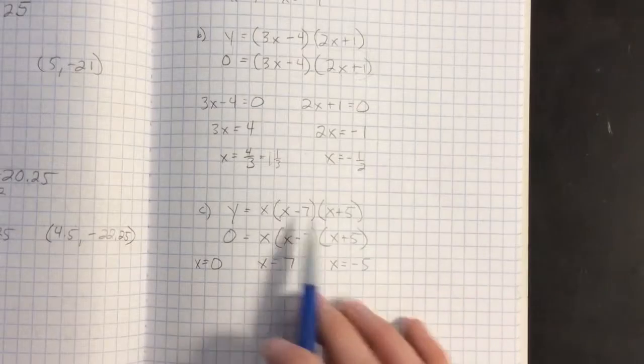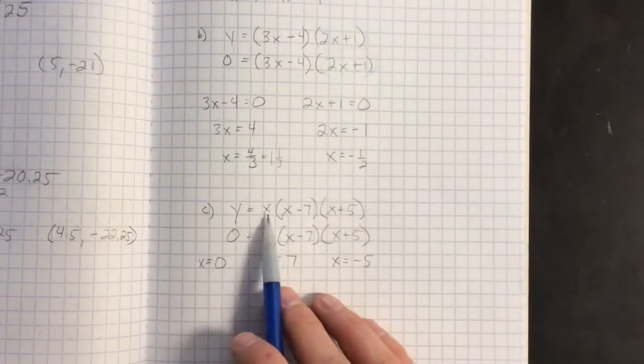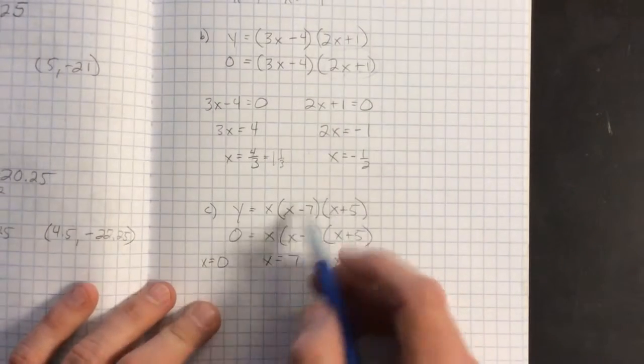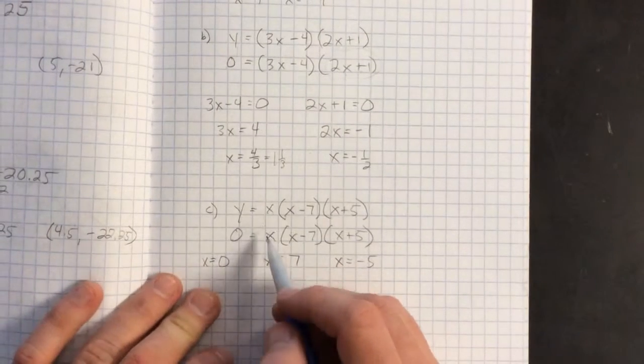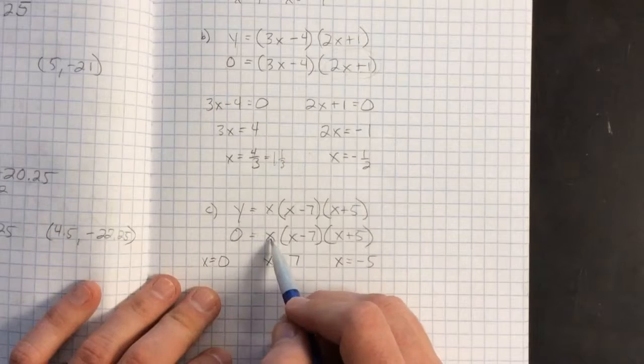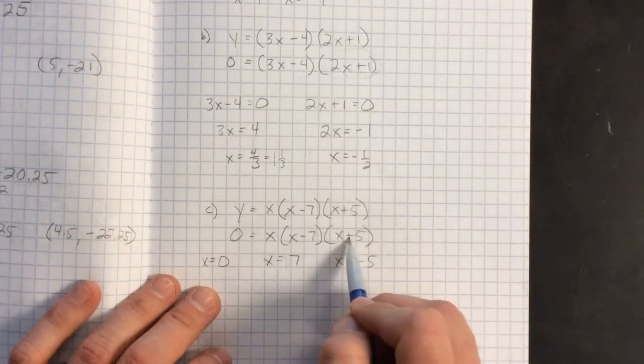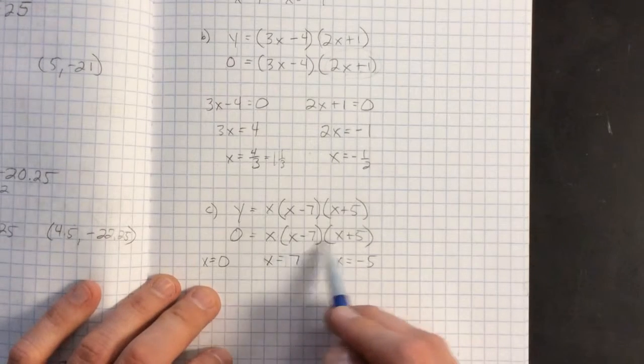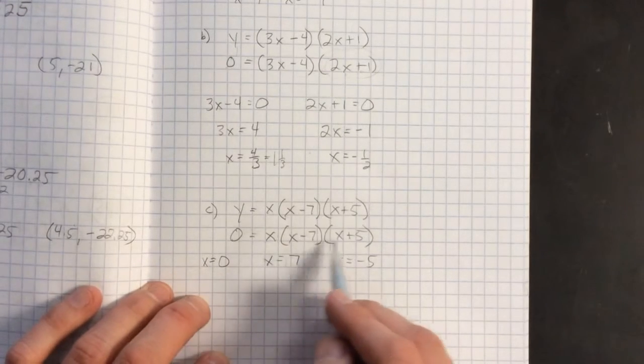Here, this won't actually be a parabola when you graph it. It's y is equal to x times the quantity x minus 7 times the quantity x plus 5. We substitute 0 in for y, and we've got to ask ourselves, what value of x? It's a times b times c is equal to 0. So any of these being 0 will make the product equal 0. So what values of x will make it work?